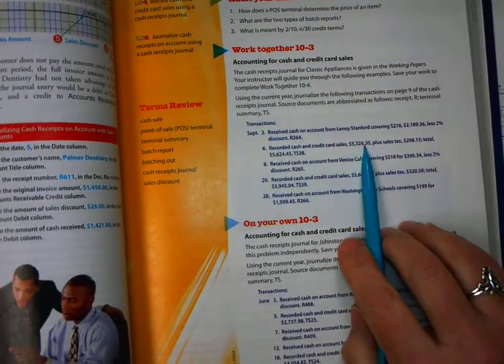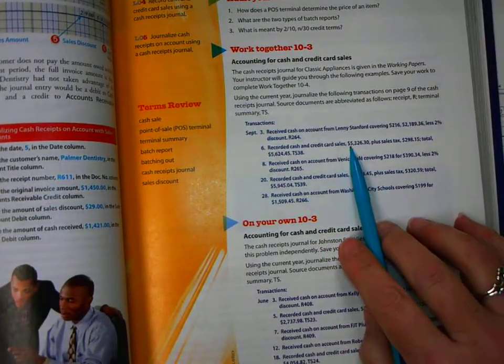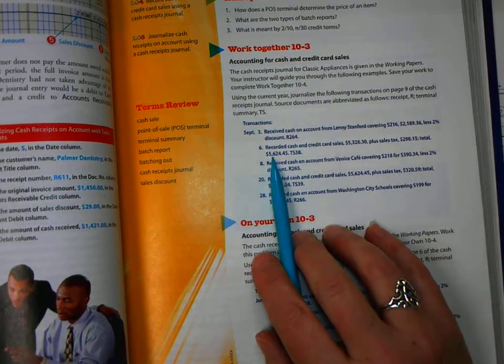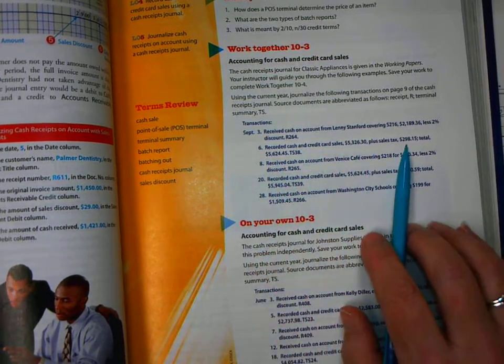Okay. All right, the next transaction is that we recorded cash and credit card sales, and it gives us a number. So this is our full amount of sales, and then it tells us what the sales tax is. So it's giving us those two numbers separately and as a total. Sometimes it may not give it to you, and you're going to have to calculate that 6% sales tax.